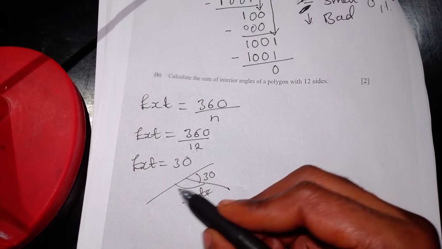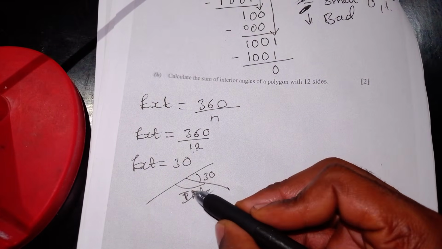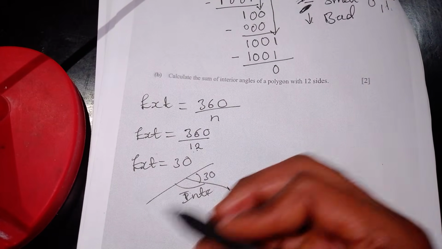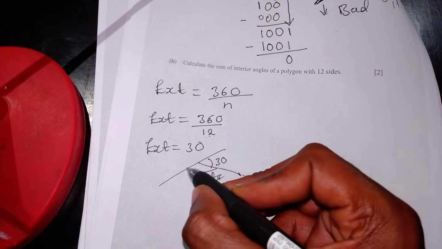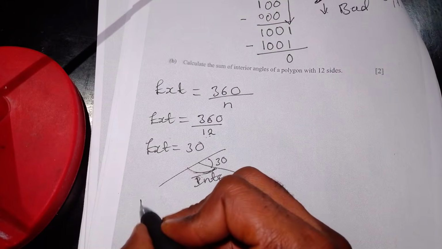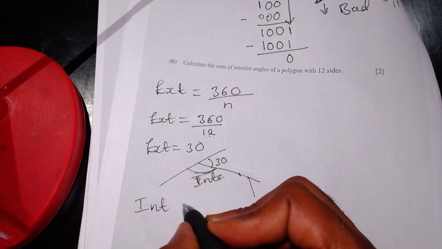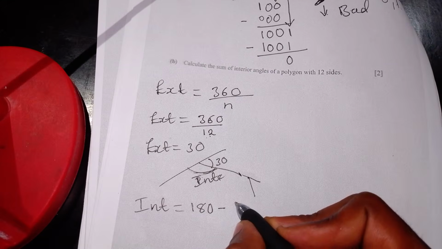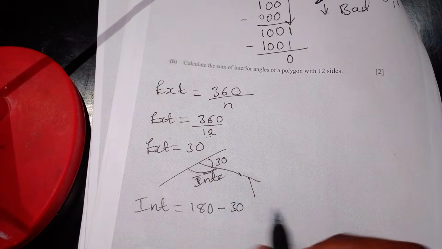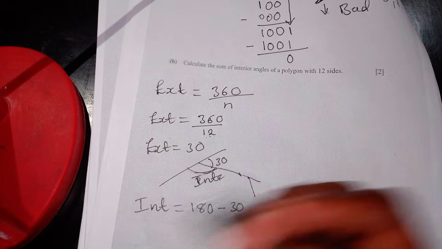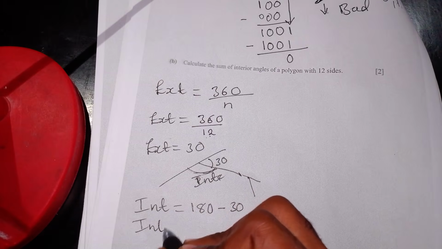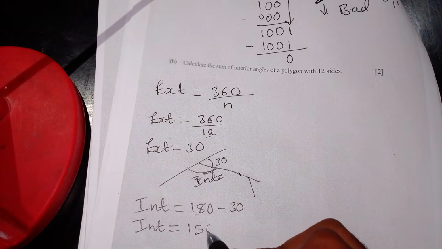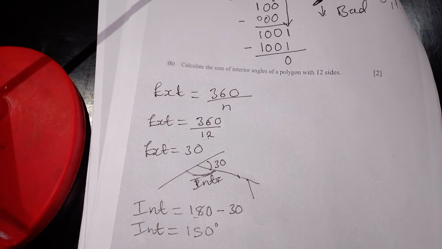These guys are on the same straight line. So when I add this to this, I should get 180 degrees. So interior angle is equal to 180 minus 30. You can just write down the equation and then solve it. So you have 150 degrees.